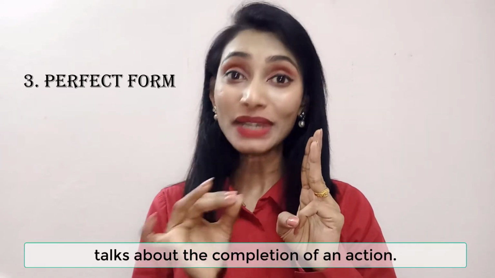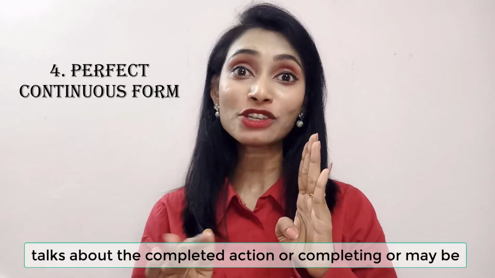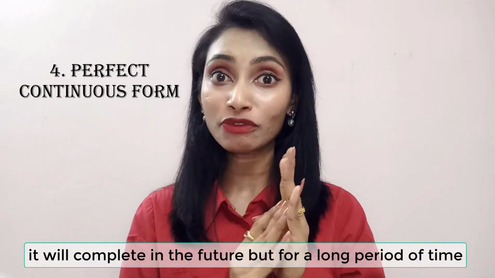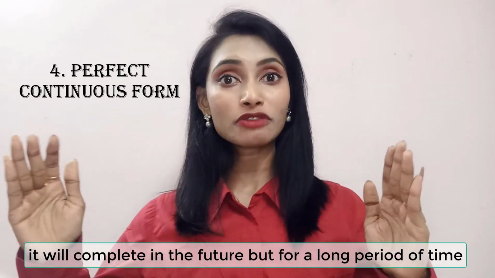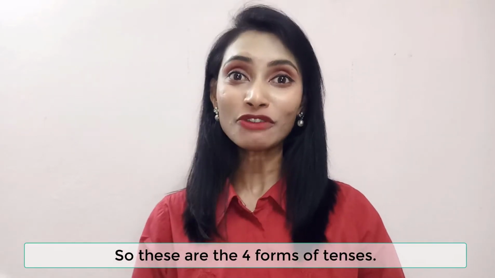3. Perfect tense talks about the completion of an action. 4. Perfect continuous talks about the completed action or completing, or maybe it will complete in the future, but for a long period of time it is in progress. So these are the four forms of tenses.